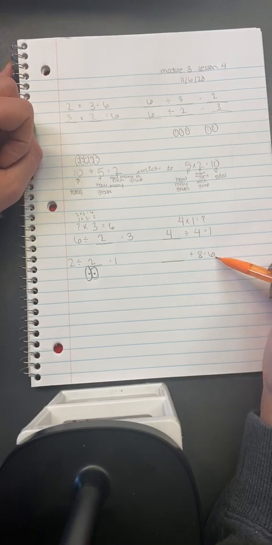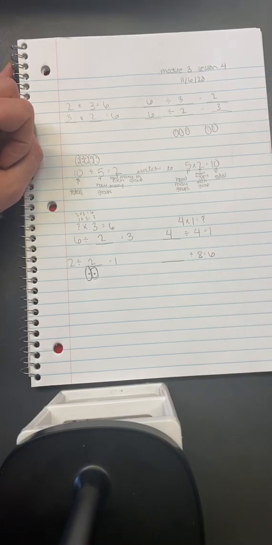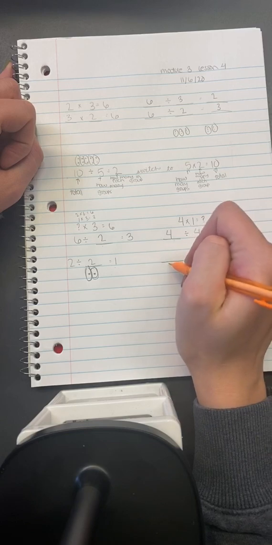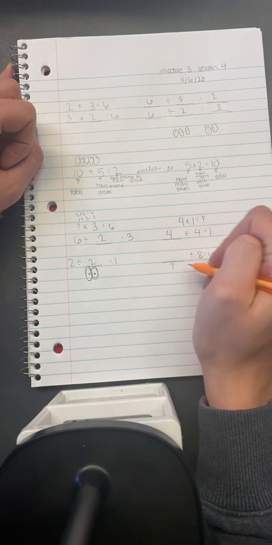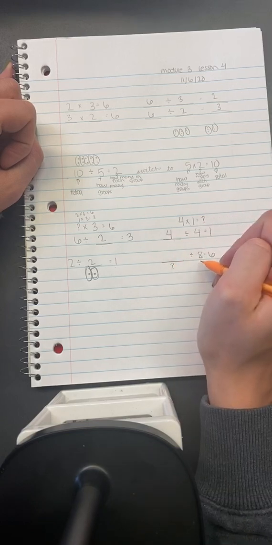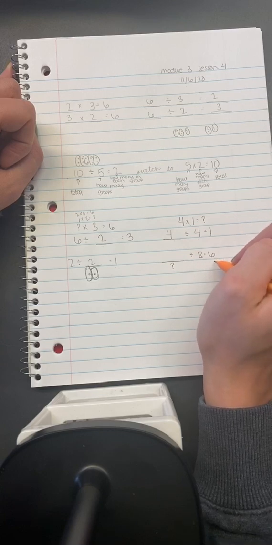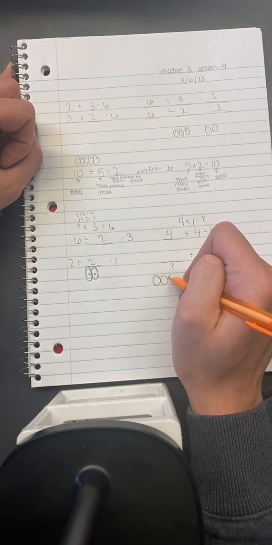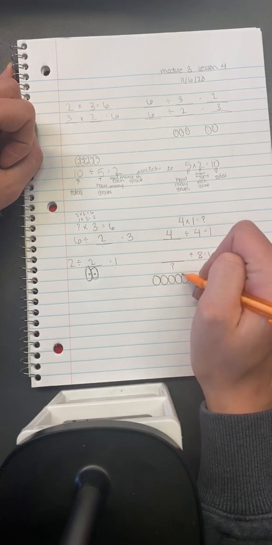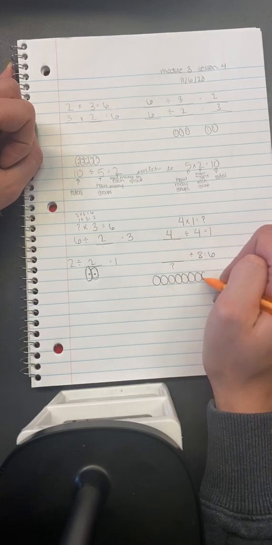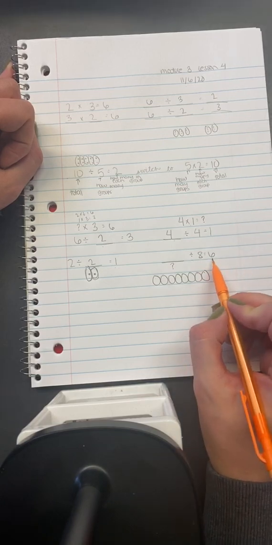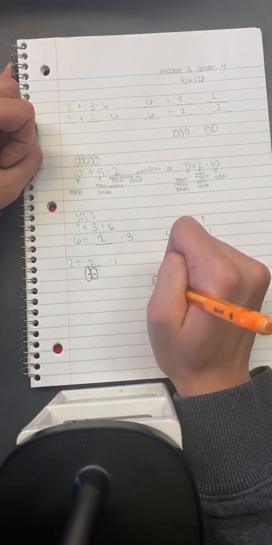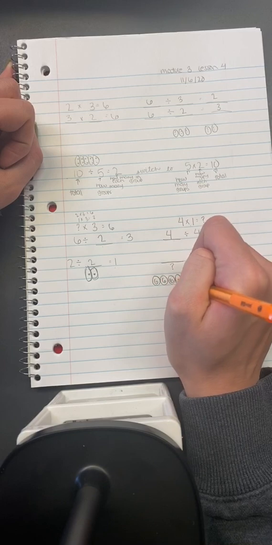Now let's solve this one by making it into groups. So I know that I'm missing my total divided by 8 groups equal 6 in each group. So I'm going to have to draw my 8 groups. 1, 2, 3, 4, 5, 6, 7, 8. And how many in each group? 6. So I'm going to go by 6.